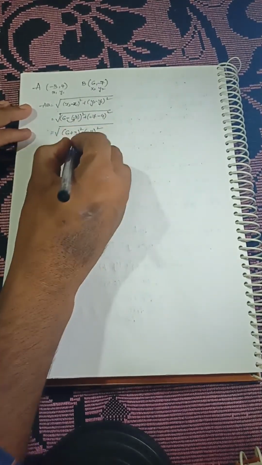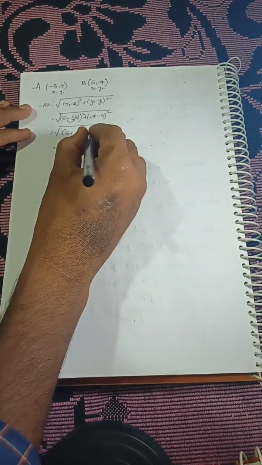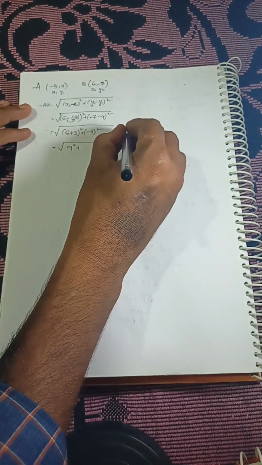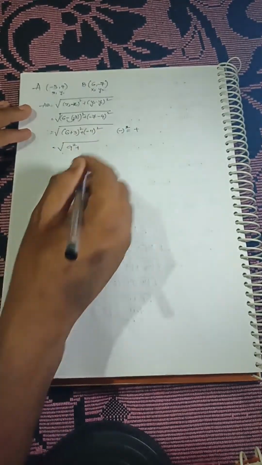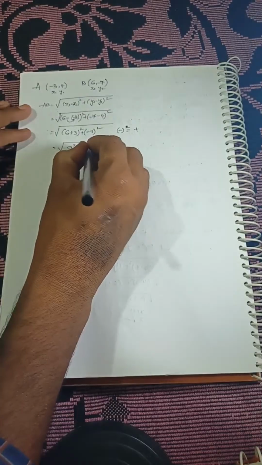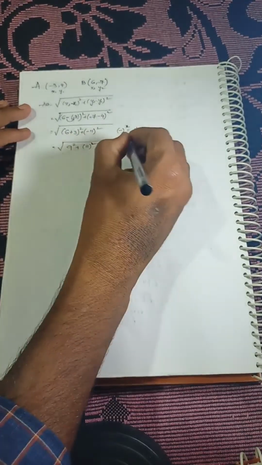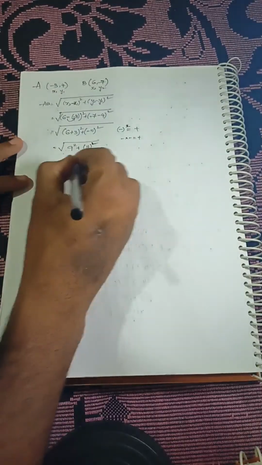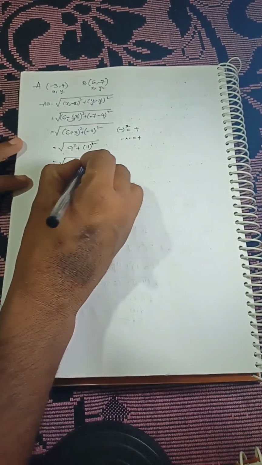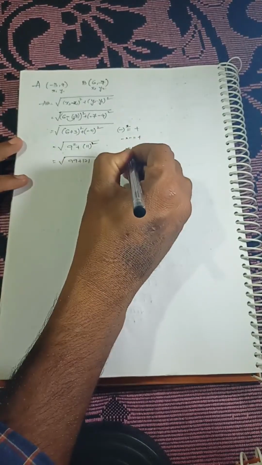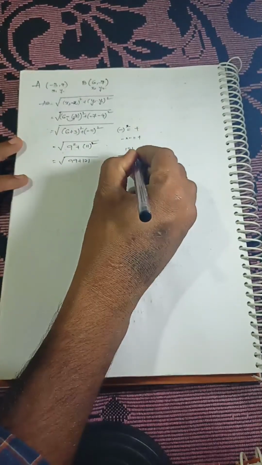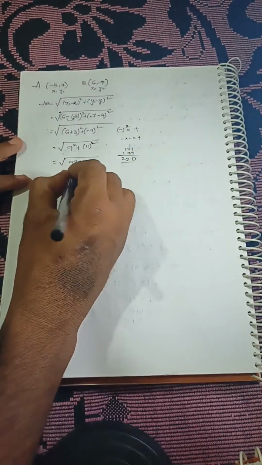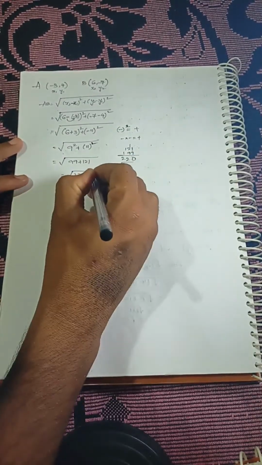Under root of 6 plus 3 becomes 9 square. See, when you have a negative number raised to an even power, the answer becomes positive. That means plus 11 square. Why? Because minus into minus will become plus. Now 9 square value is 81. 11 square is 121. So if you do the addition, 121 plus 81, you are going to get the answer 202. So square root of 202 units.